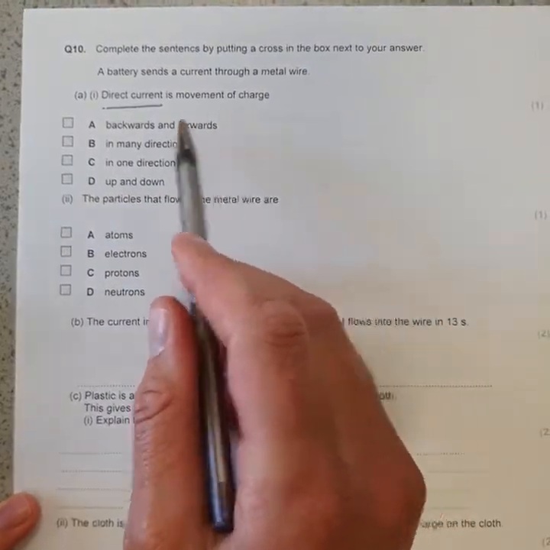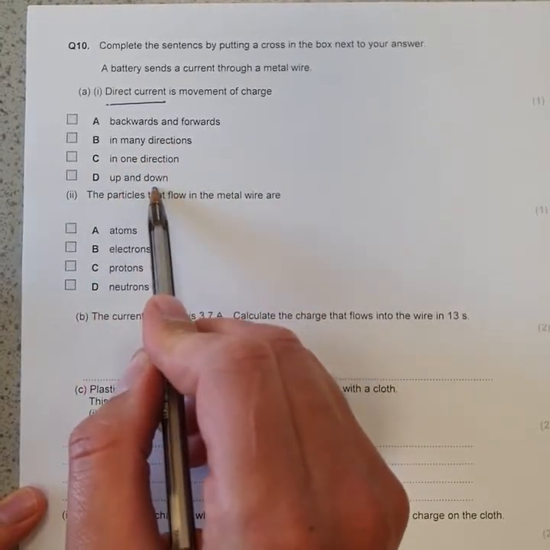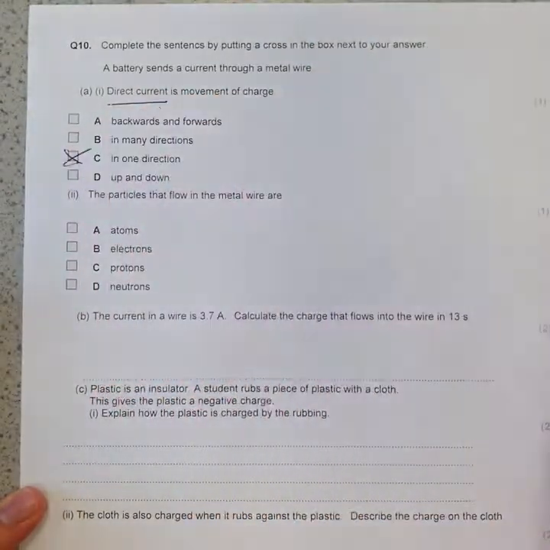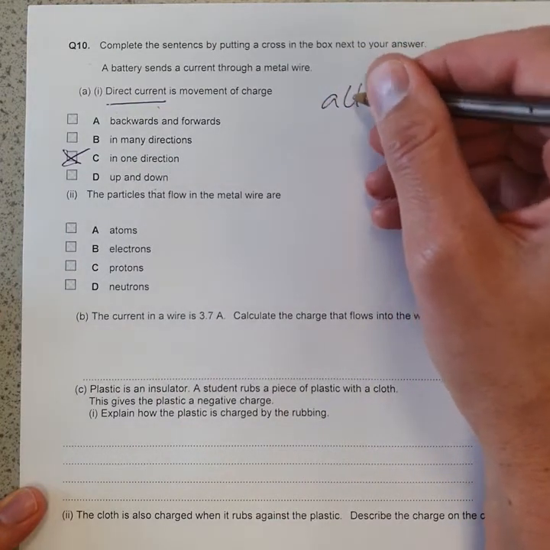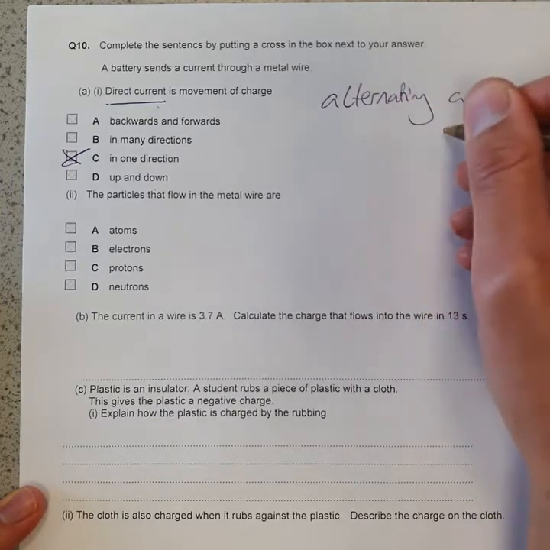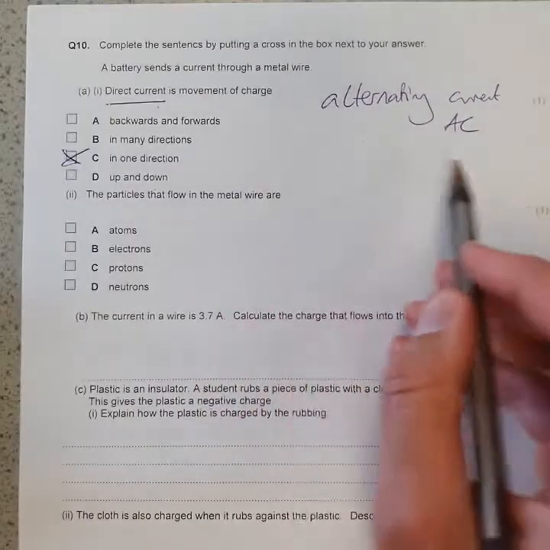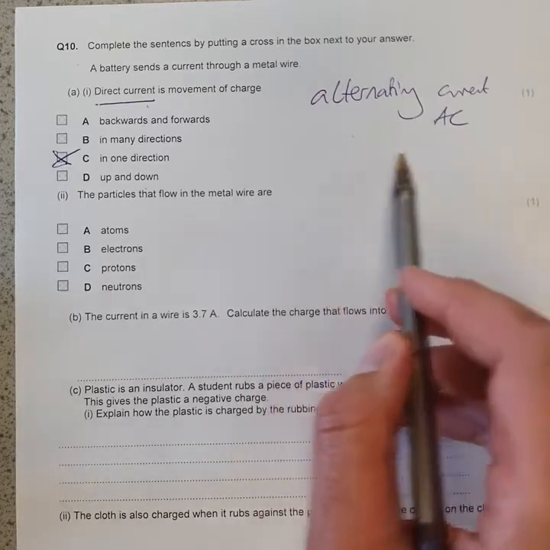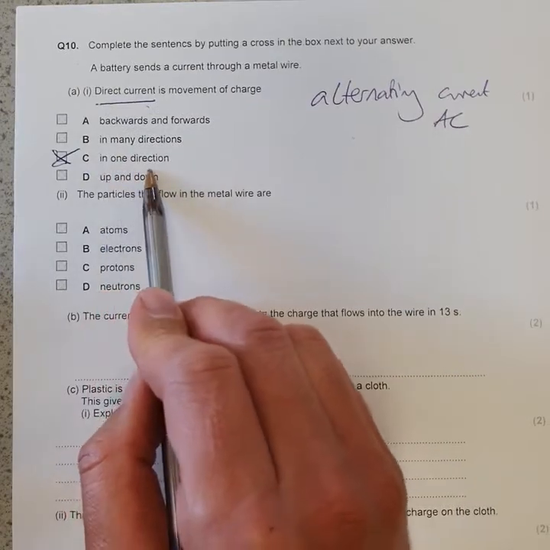DC is movement of charge backwards and forwards, in many directions, in one direction, up and down. So you might remember that direct current is movement in one direction, C. Just a little aside, alternating current, or AC, is movement where the electrons are pushed backwards and forwards in the wire. So they oscillate backwards and forwards, but direct current is flow of charge in one direction.